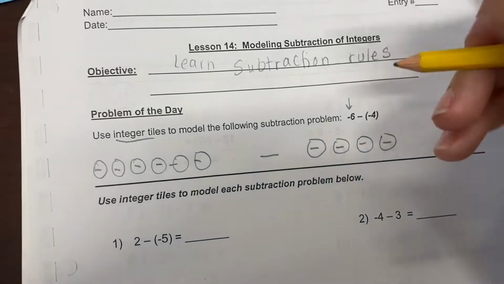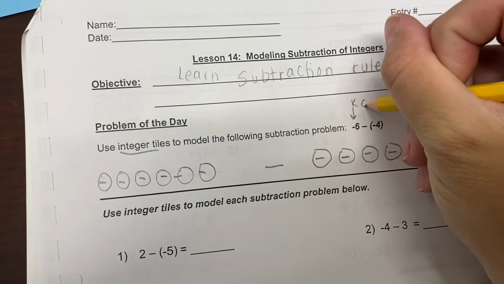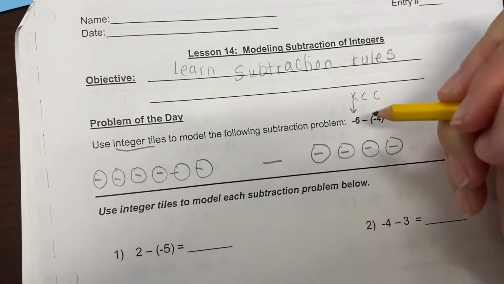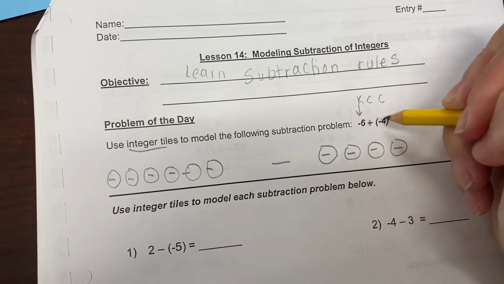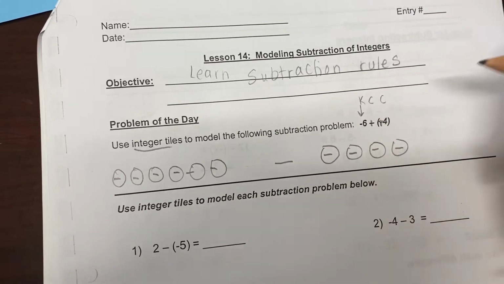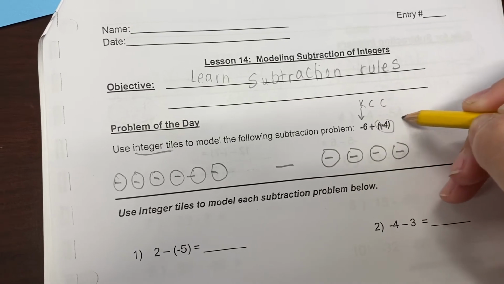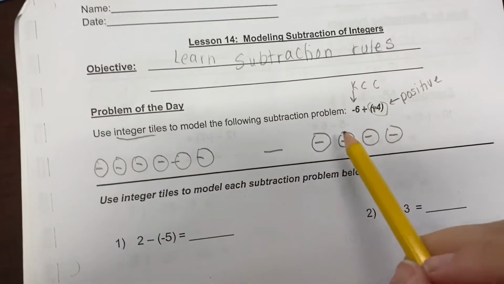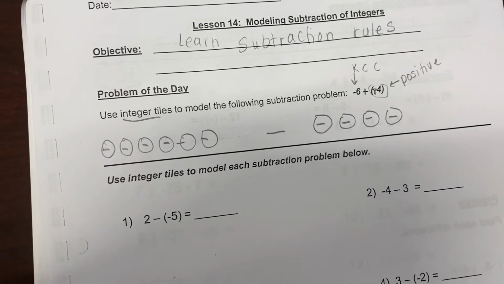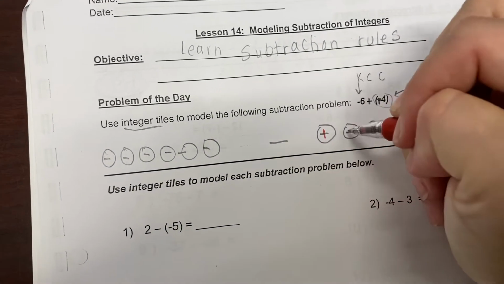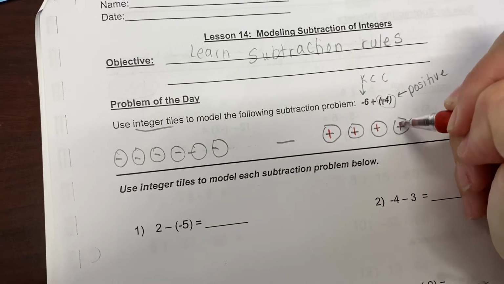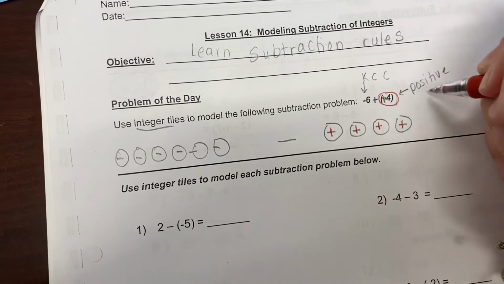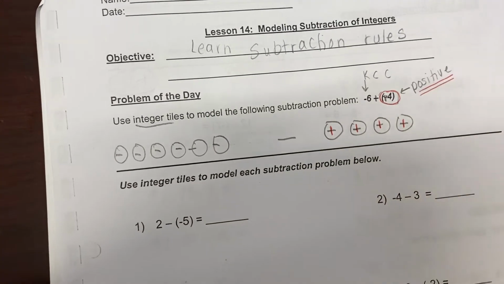Now the rule is telling us to do keep, change, change. So watch what happens here. Keep, change, change. This is a +4 now. So should these tiles say negative? No, they have to go to a positive. So I'm changing them. The big piece of the puzzle is that -4 is now a positive.